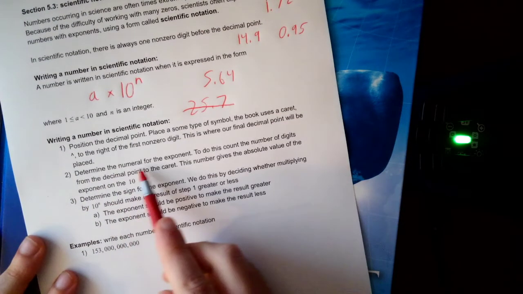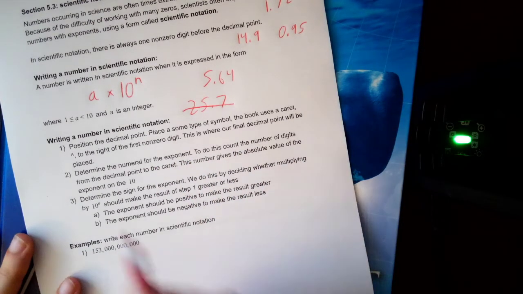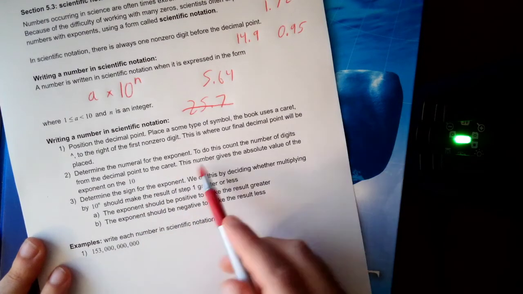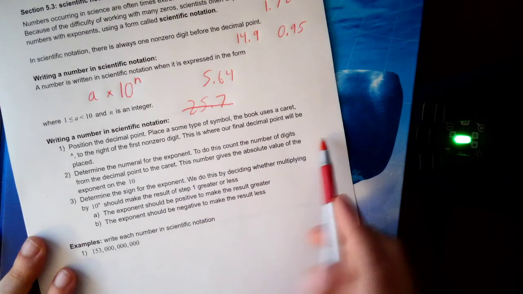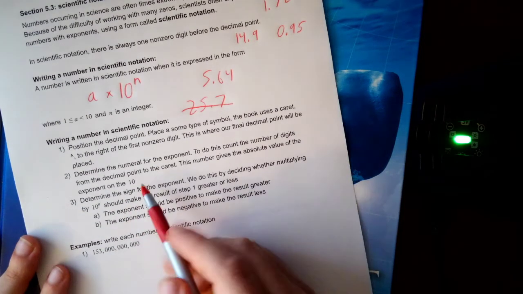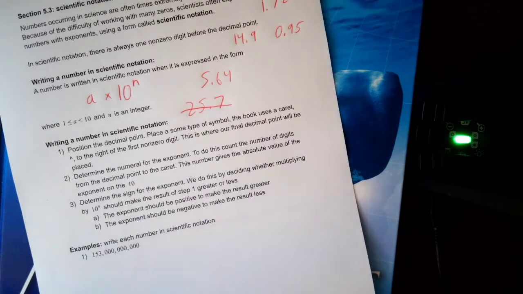Then we determine the numeral for the exponent. To do this, we count how many digits we moved from the original decimal point to the caret symbol. This number gives the absolute value of the exponent on the 10. We don't know if it'll be positive or negative. So if we get 7, it could be positive 7 or negative 7. Step 3 tells us about the sign.